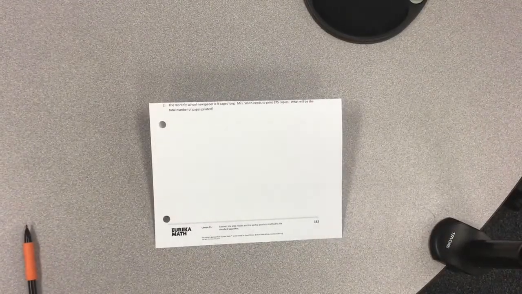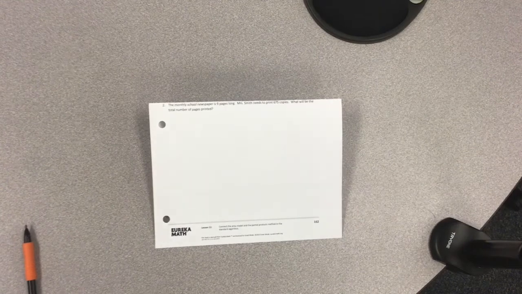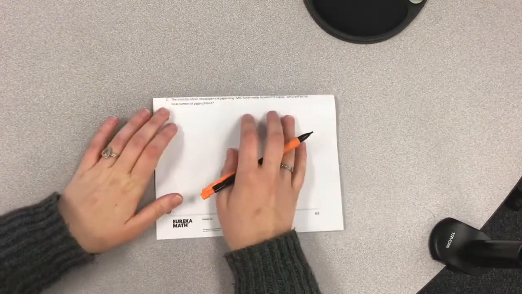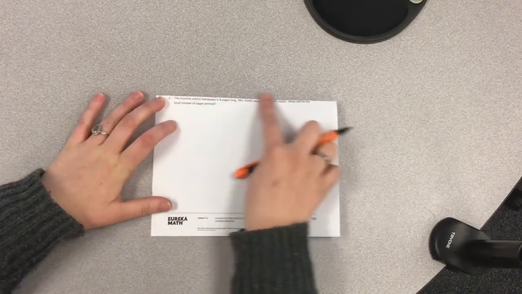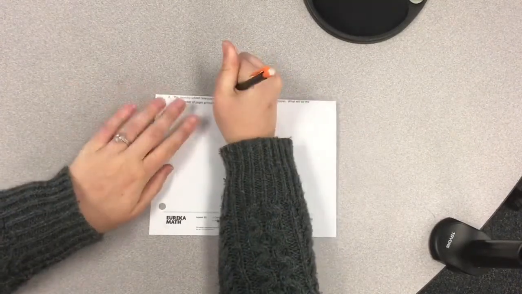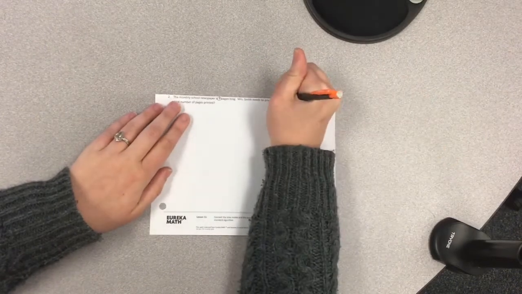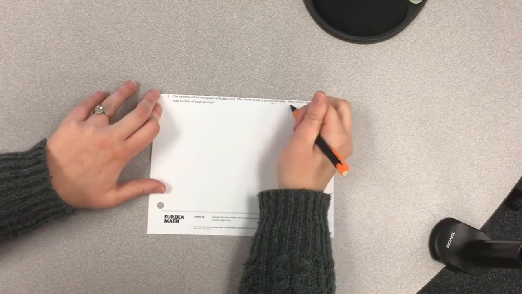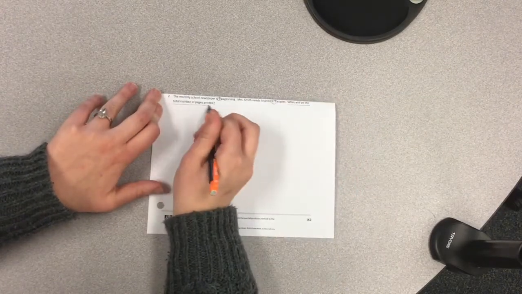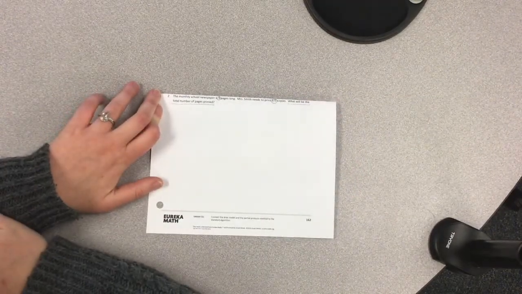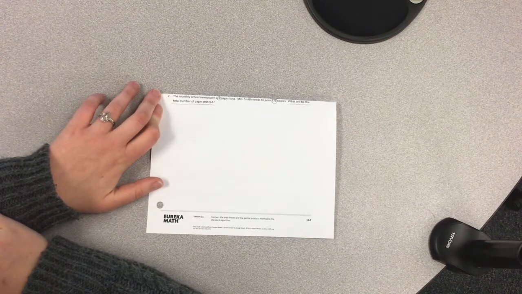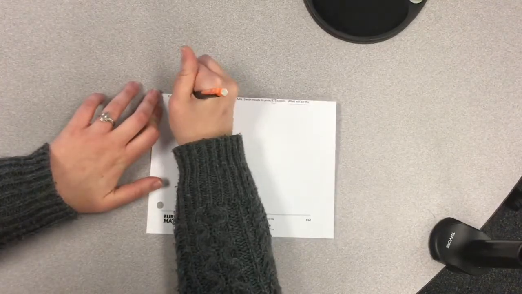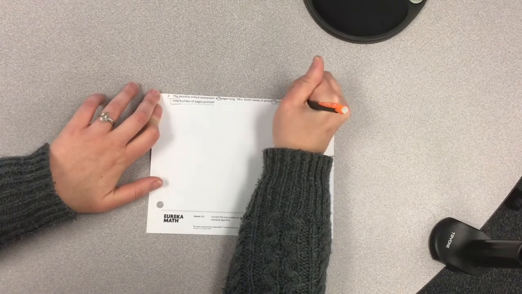Problem number 2 says the monthly newspaper is 9 pages long. Mrs. Smith needs to print 675 copies. What will be the total number of pages printed? First, I'm going to circle my numbers. 9, 675. Underline my question. What will be the total number of pages? Box math action words. Total copies.